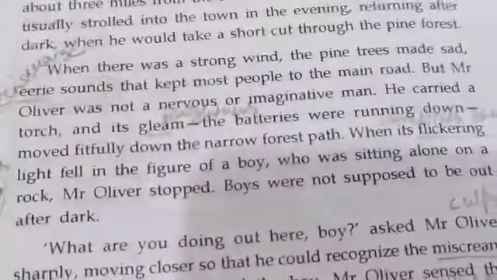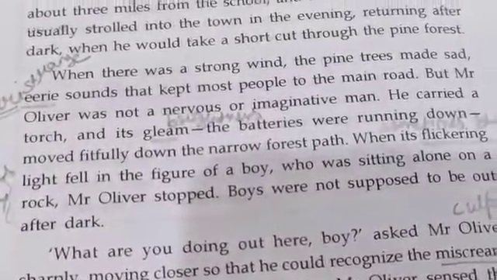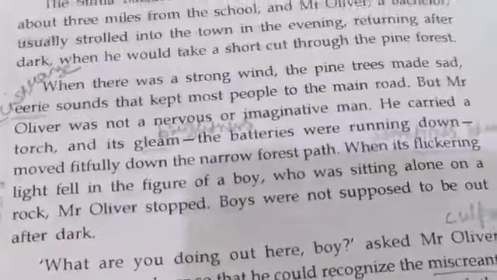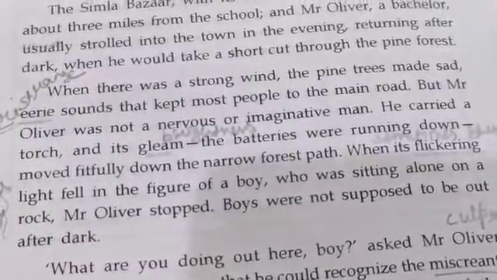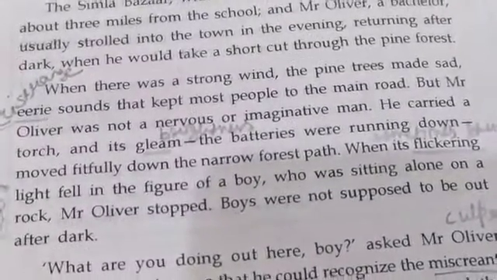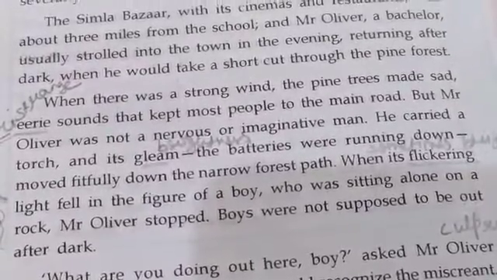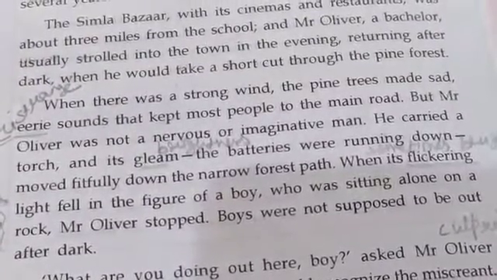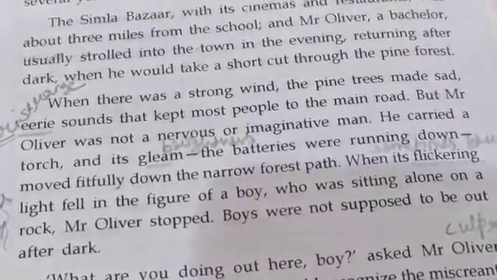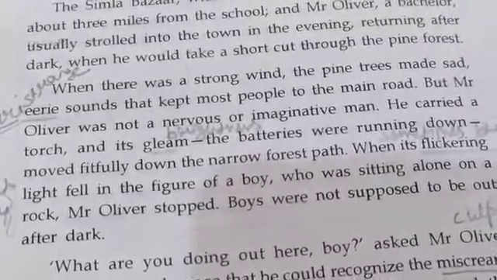He always took the shortcut through the pine trees. Now, he carried a torch and its gleam, brightness. Then you will get one dash: the batteries were running down. It means the batteries of the torch which Mr. Oliver is carrying are running down right now.